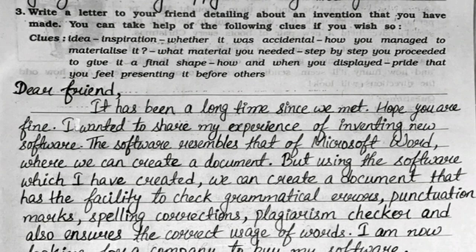Now the third question. Write a letter to your friend detailing an invention that you have made. You can take help of the following clues if you wish. So we'll start the letter as, Dear friend, it has been a long time since we met. Hope you are fine. I wanted to share my experience of inventing new software. The software resembles Microsoft Word, where we can create a document. But using the software which I have created, we can create a document that has the facility to check grammatical errors, punctuation marks, spelling corrections, plagiarism checker, and also ensures the correct usage of words.